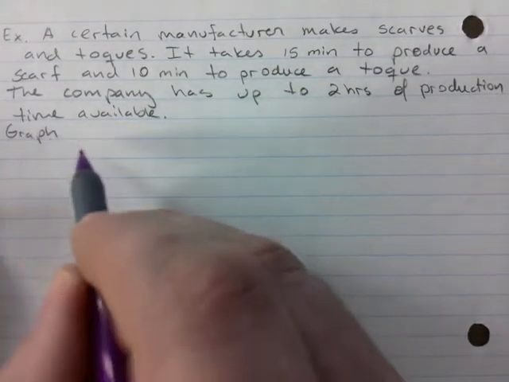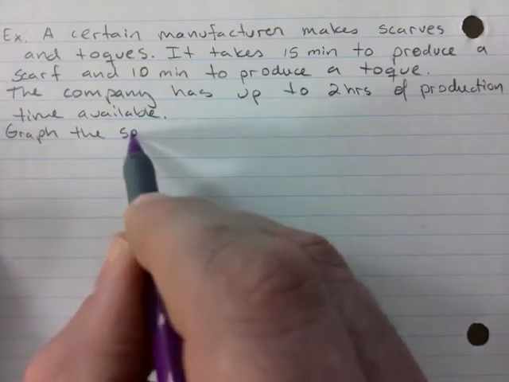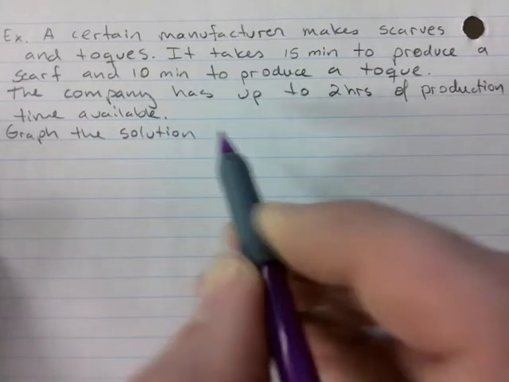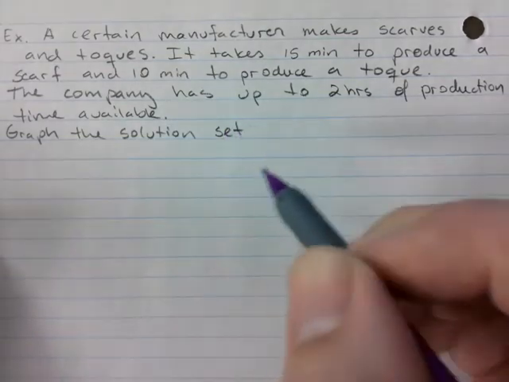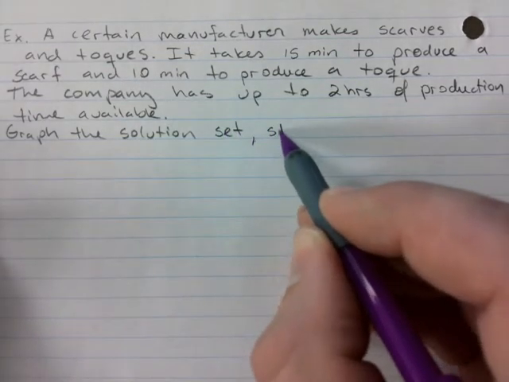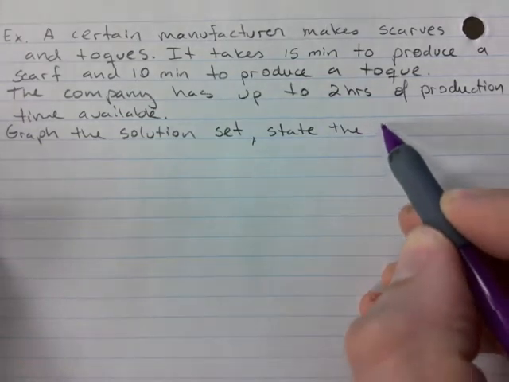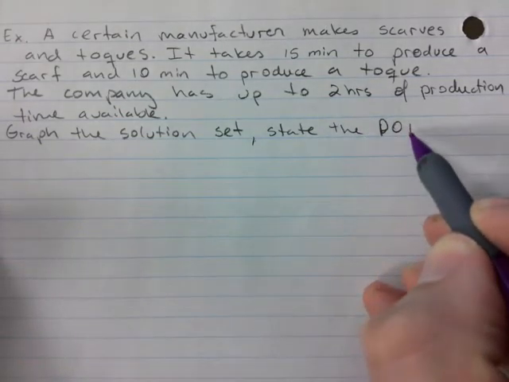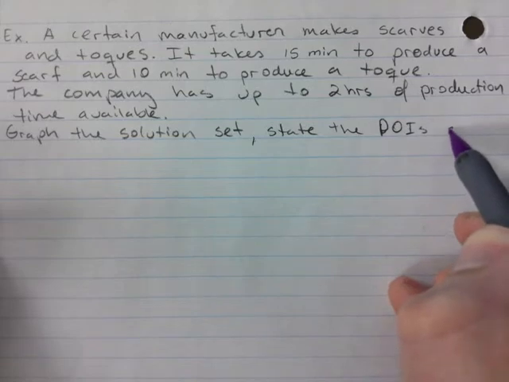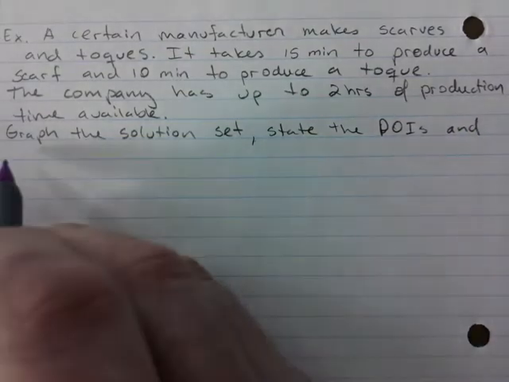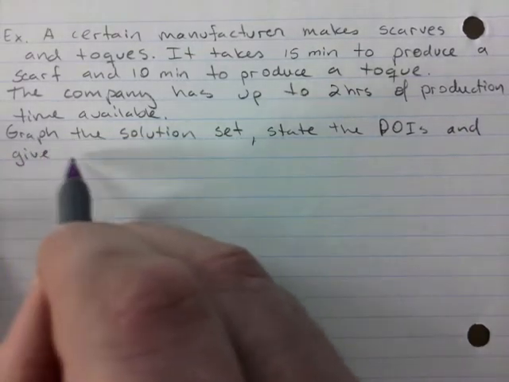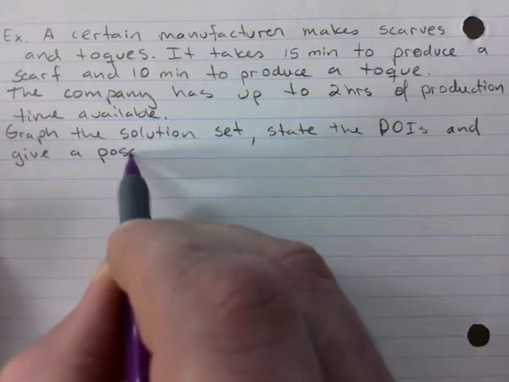Graph the solution set. State the POIs and give a possible solution.